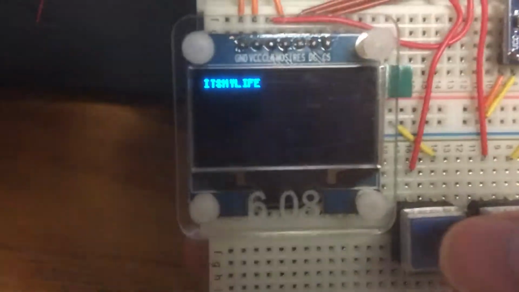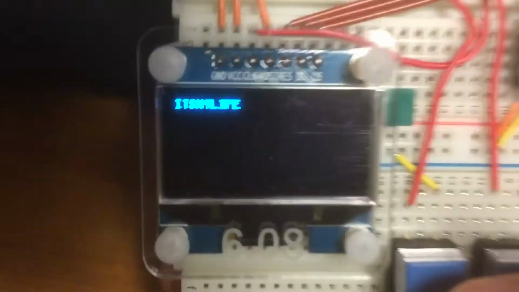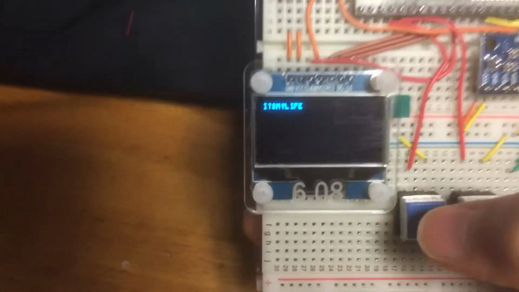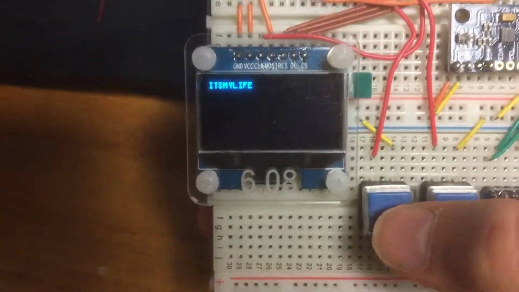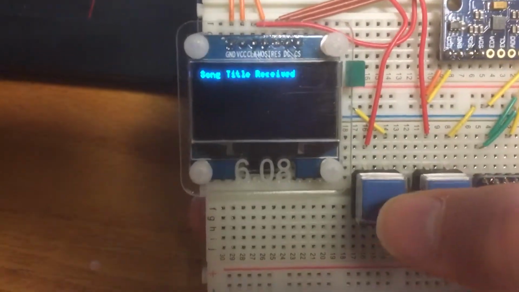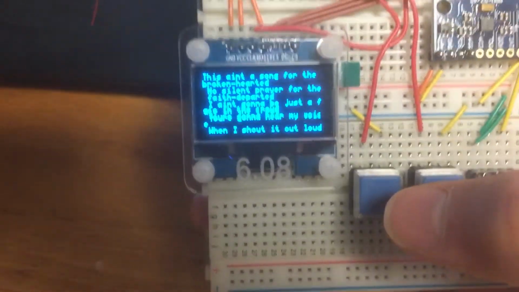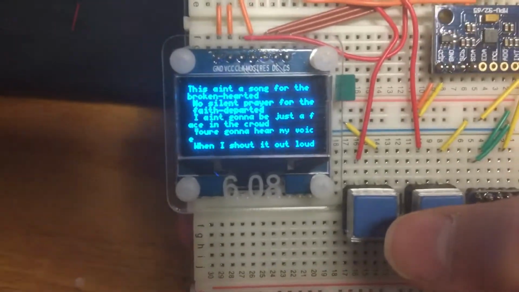So there we go. I spelled out "It's My Life." Note that you don't have to do spaces if you don't want to. I used spaces before, but it also works without spaces. Song title received. And there we go. There are the song lyrics.